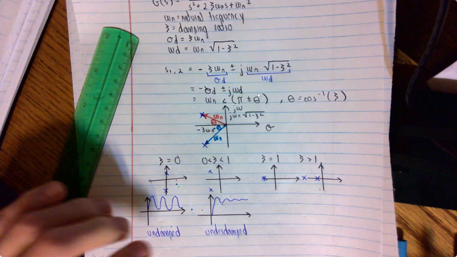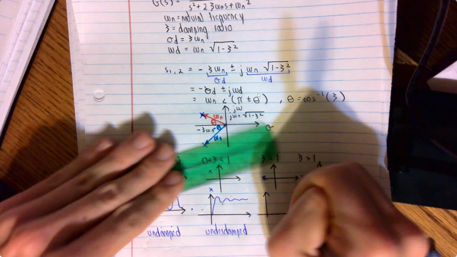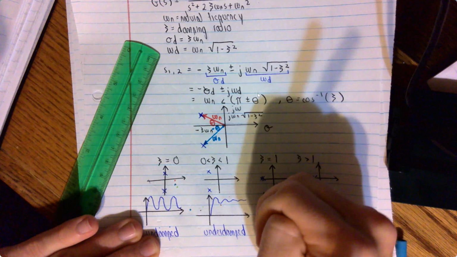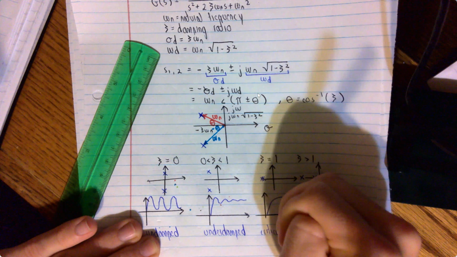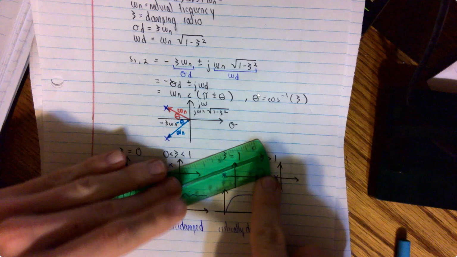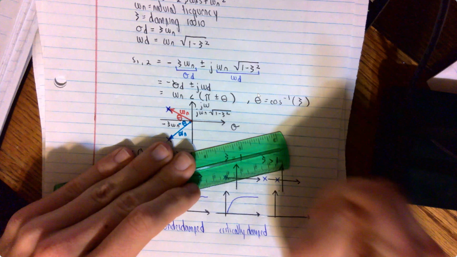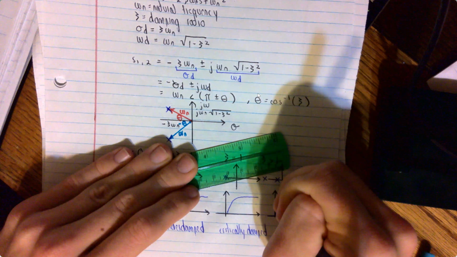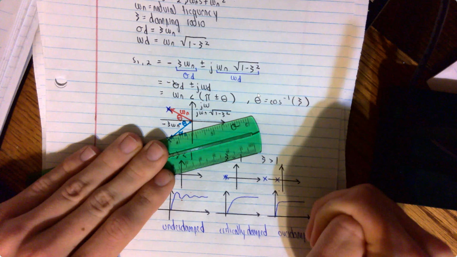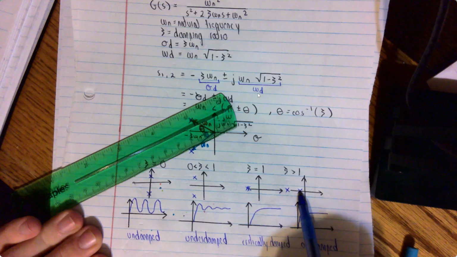And then we have critically damped, which is right here. It's going to follow the following format. And then overdamped. That would be our last scenario here, where the response is just going to be faster, and it's going to look more and more like a first order system, because we're just along the real axis here.